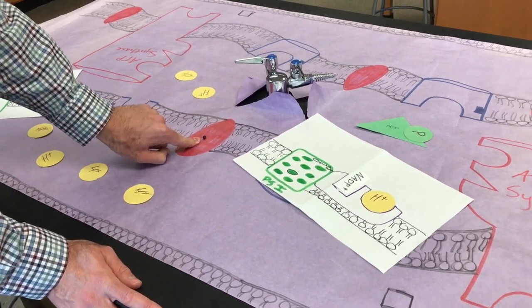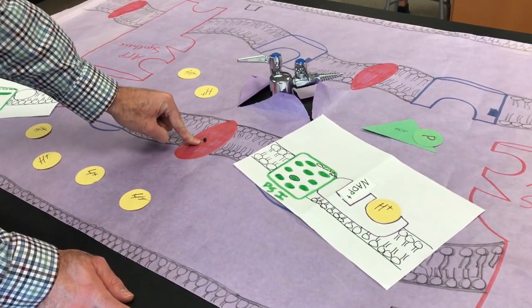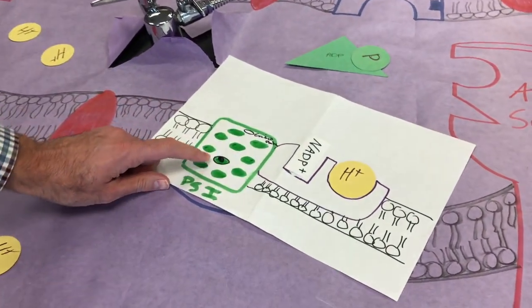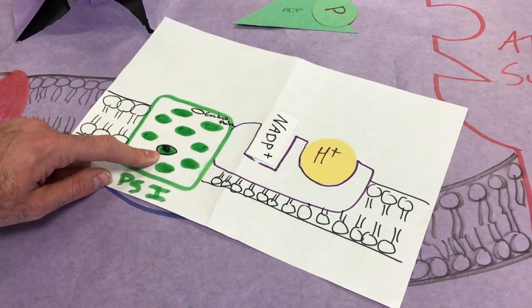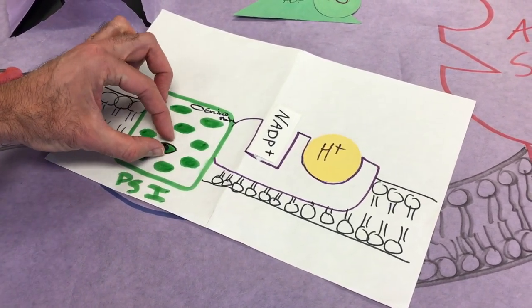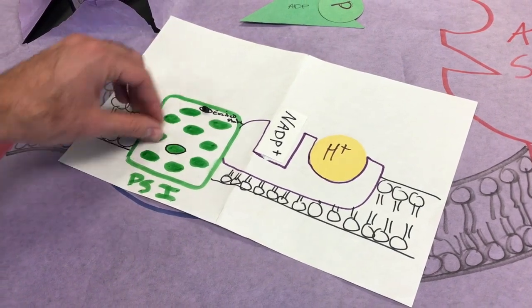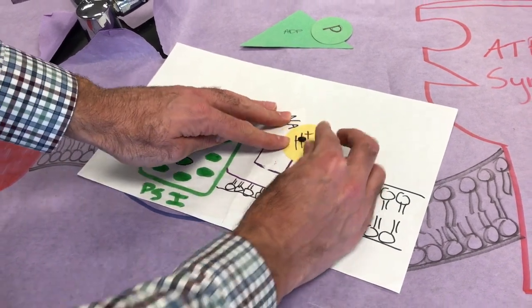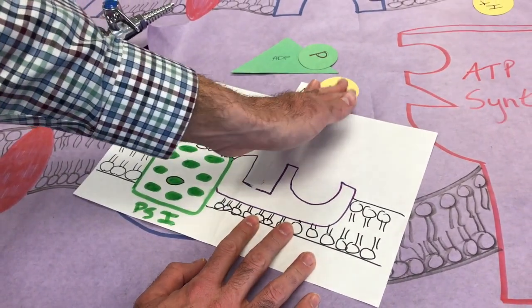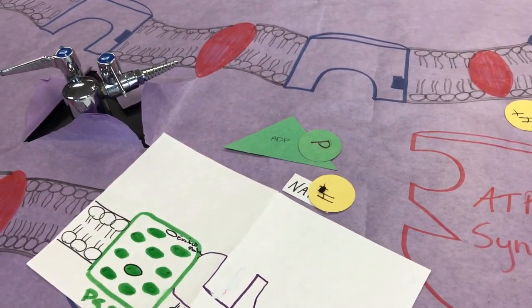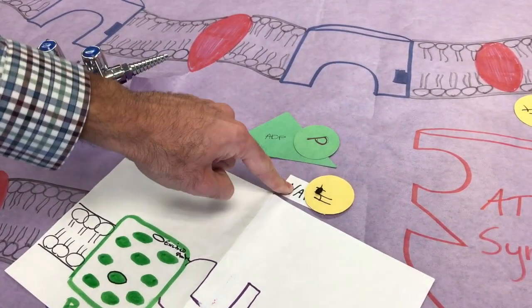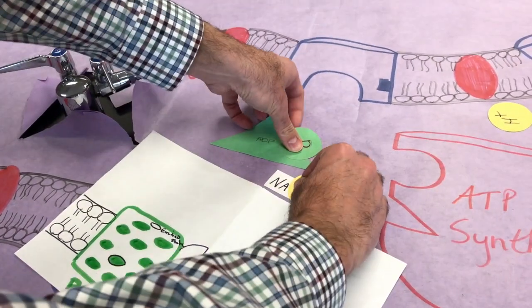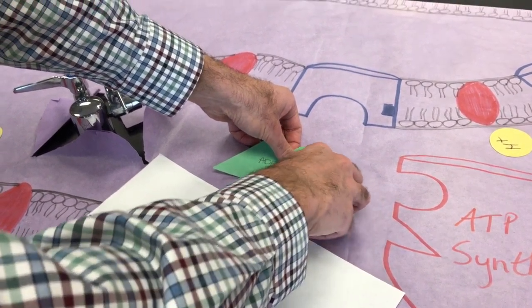But what happens to that electron? Well, in cellular respiration, oxygen is the final electron acceptor. Here, this electron is passed to photosystem 1. Photosystem 1 then absorbs a specific wavelength of light that excites the electron to this higher energy state, where it is then passed to NADP plus and used to make NADPH. So what we've accomplished now is we've used the energy from light to produce ATP and NADPH.